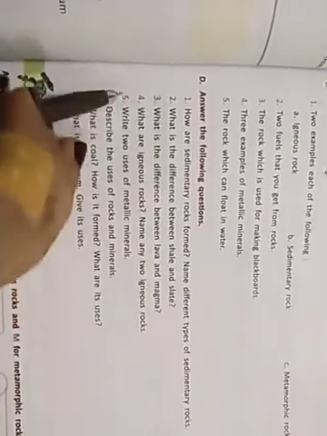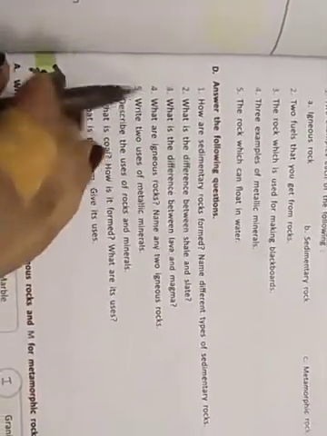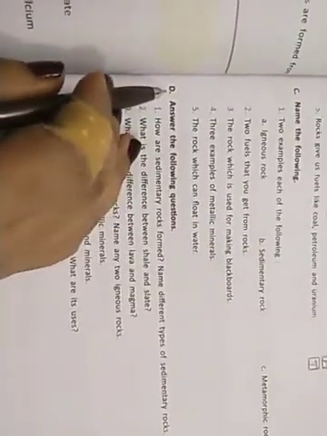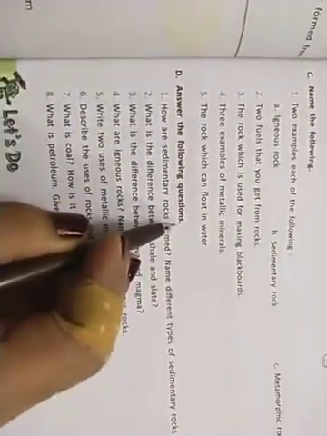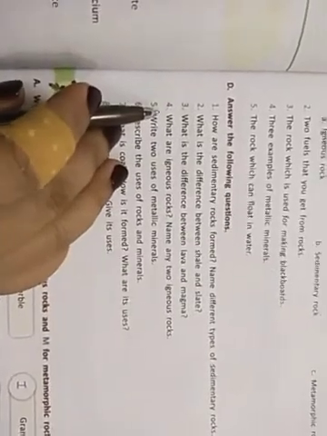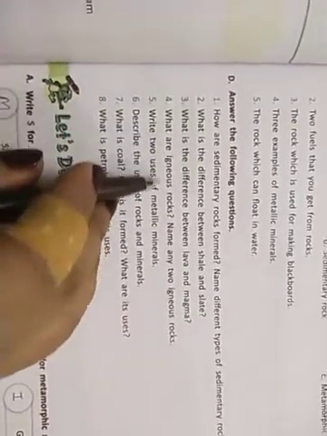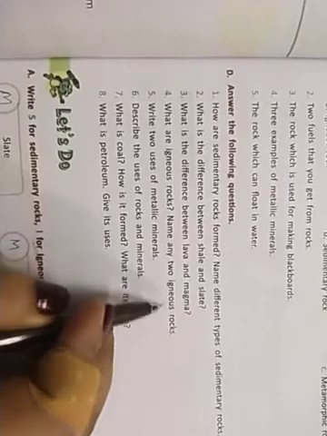There are 4th, 5th, 6th, 7th and 8th. These questions are left in exercise D. Answer the following questions. So question number 4. Let us start question number 4. What are igneous rocks? Name any 2 igneous rocks.